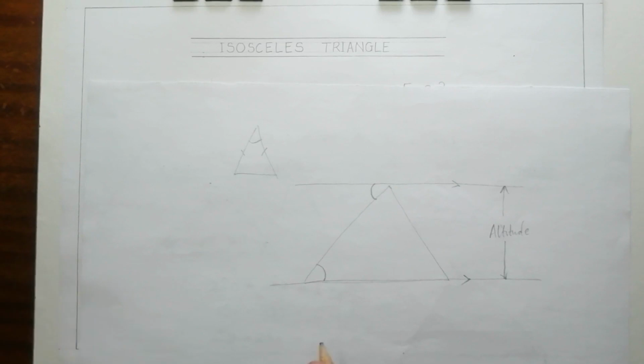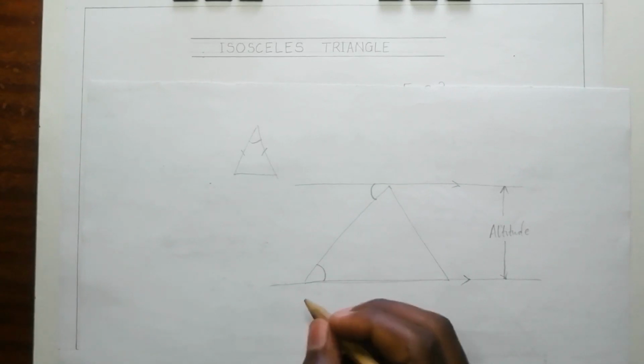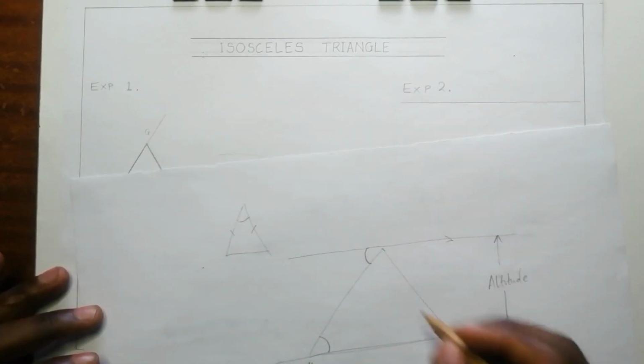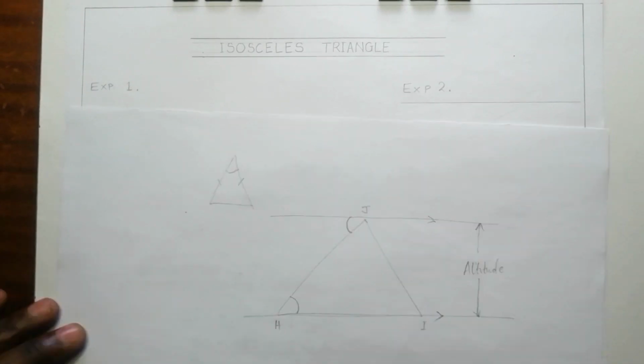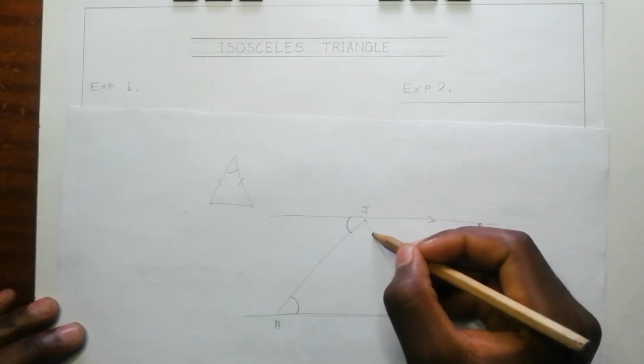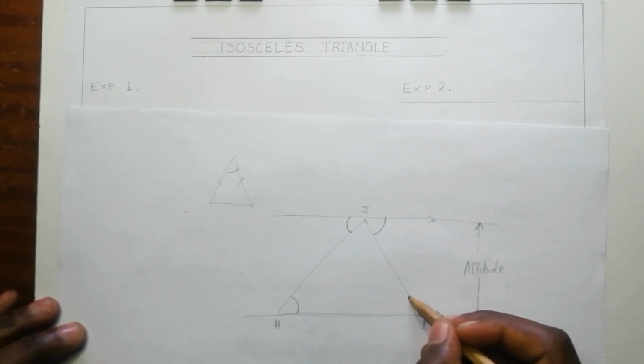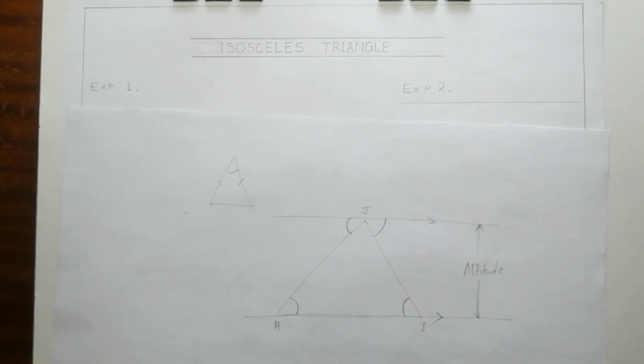In our example, we're looking at a triangle that is triangle HIJ. Now notice even the other side here has alternate angles.